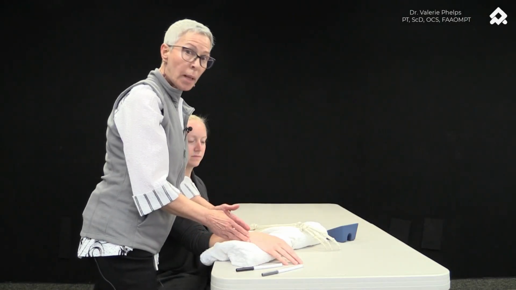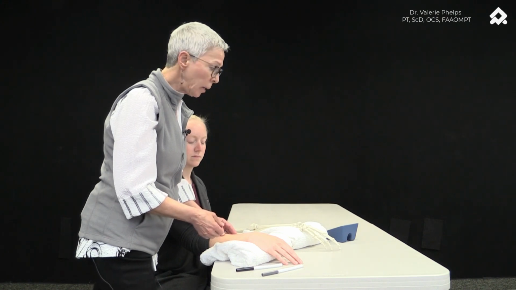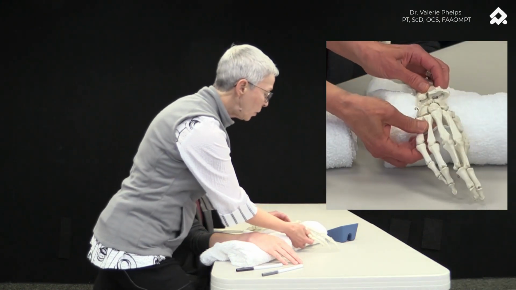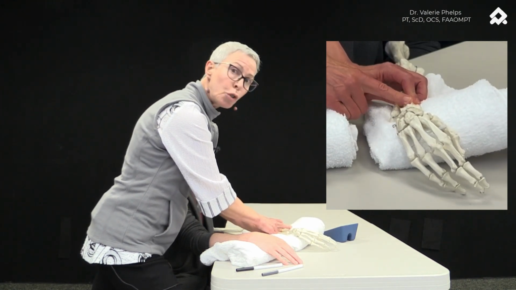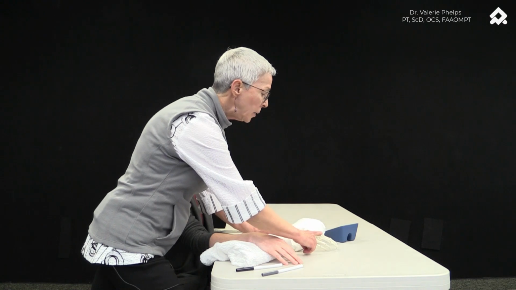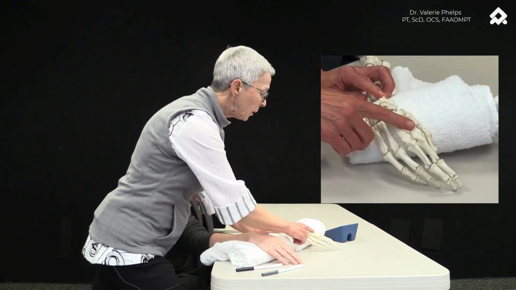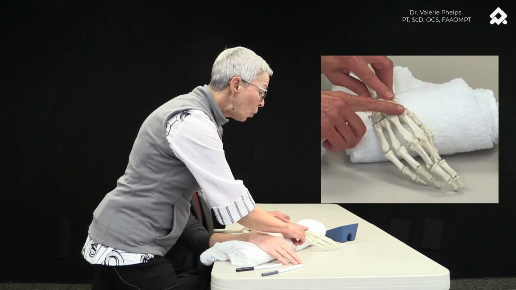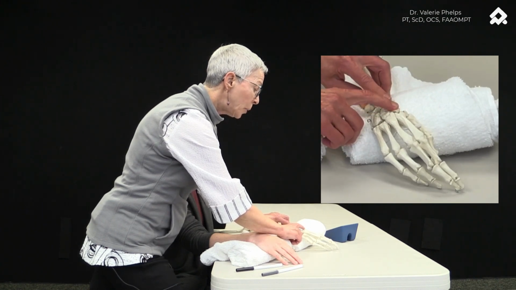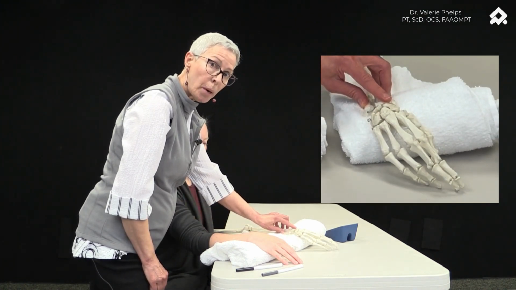If we want to mobilize the radial column, it's helpful to identify where the bones are lying. So what we're going to do is find the end of the radius by identifying Lister's tubercle. We're going to find the proximal end of the second metacarpal by sliding along its smooth edge, and then we're going to identify the trapezoid, which is in the distal row, and then the scaphoid, which is in the proximal row of the carpal bones.